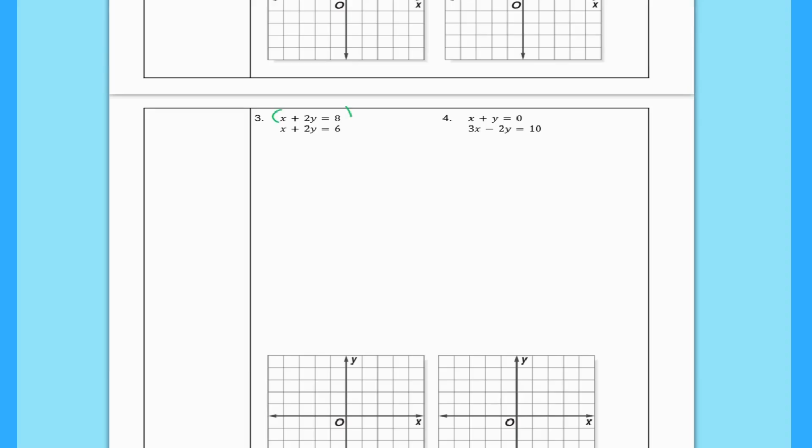If I multiply this top one by negative 1, that's going to give me a negative 1x, negative 2y, and negative 8. And then I can add those together. Negative 1x and positive x make 0, but so do the 2y and the negative 2y, so there's 0 left on the left-hand side. On the right-hand side, we have 6 and negative 8 makes negative 2. So on this one, 0 does not actually equal negative 2. That is not a true statement. So that tells me I'm going to have no solution. So if I were to graph these, I would have parallel lines. Lines that never cross. They don't ever cross, there can't be a solution.